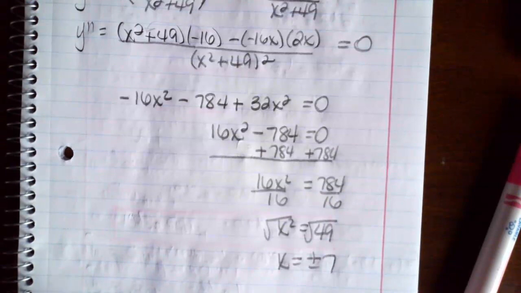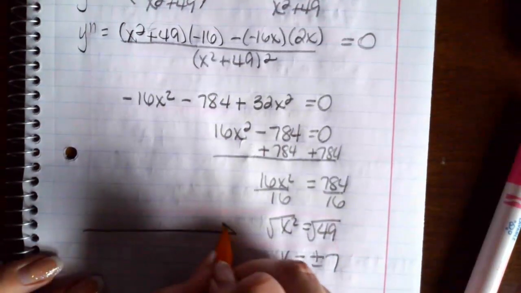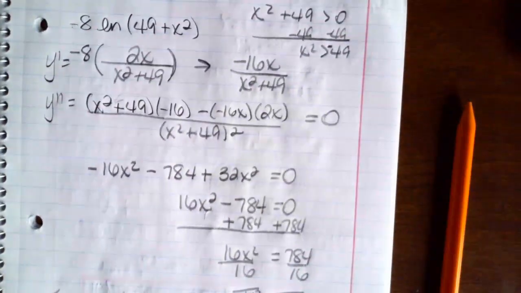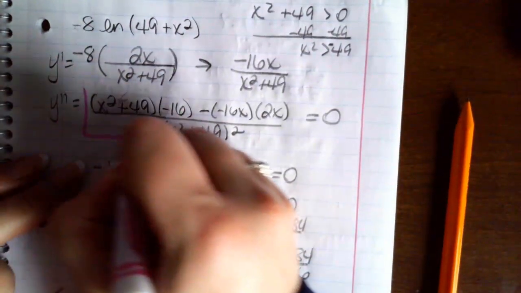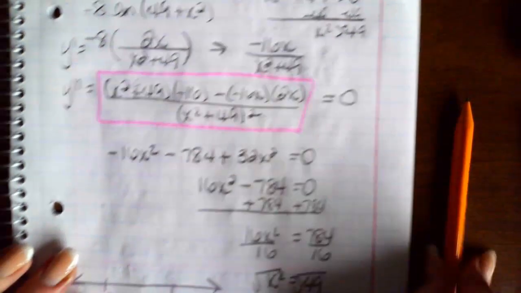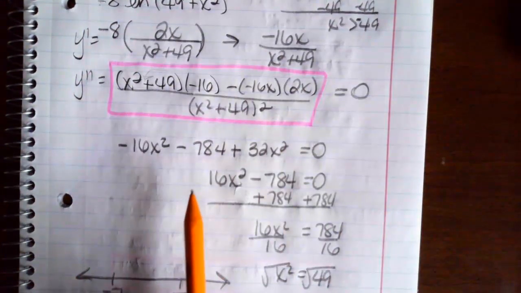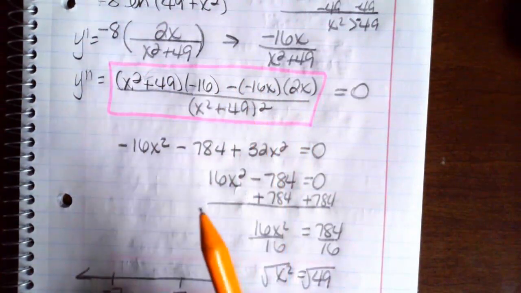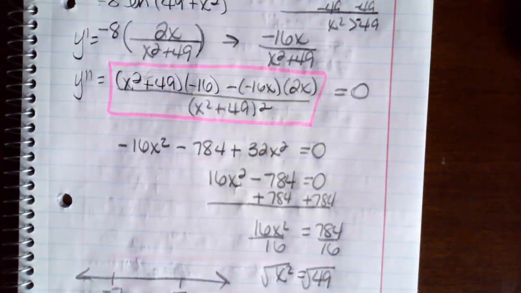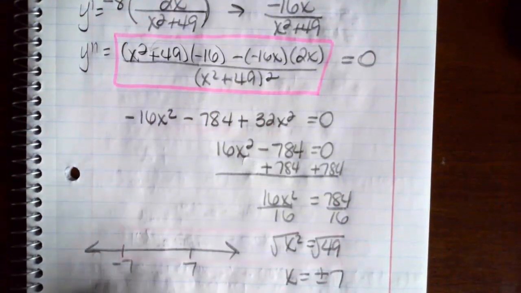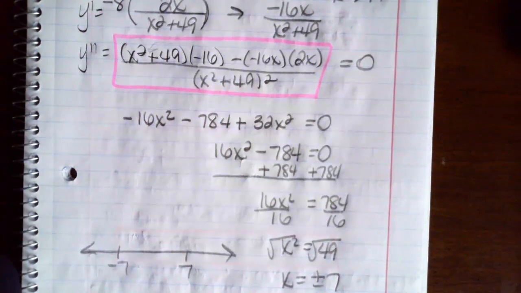Okay? So what does that mean? That means that you've got a -7 and a +7. And you're going to put your test points, which I've been letting you do instead of me, into your second derivative. If it comes out positive, it's concave up. If it comes out negative, it's concave down. And you should have points of inflection at -7 and positive 7. Okay, and that's good for this video.